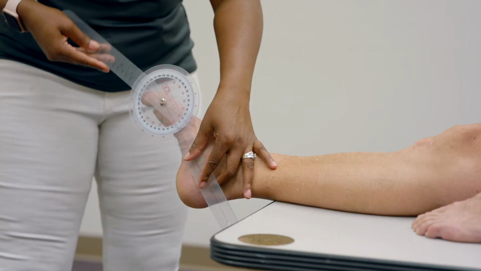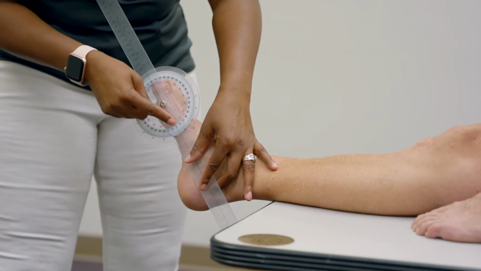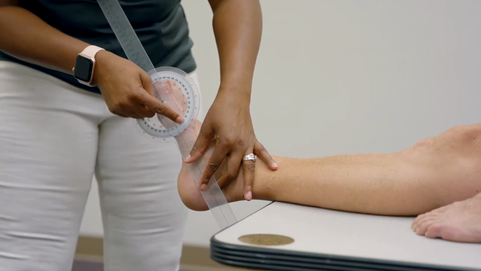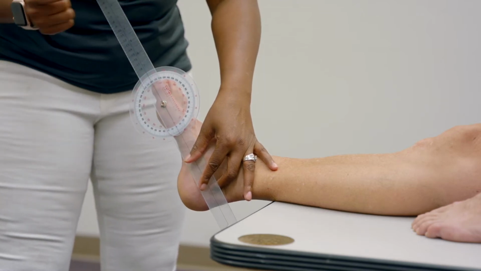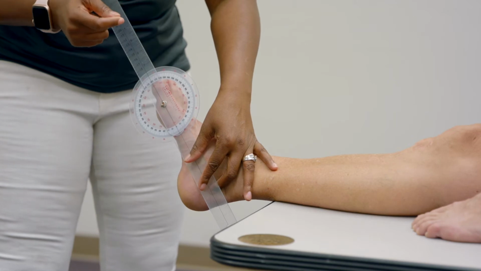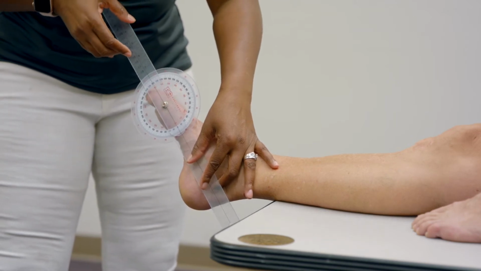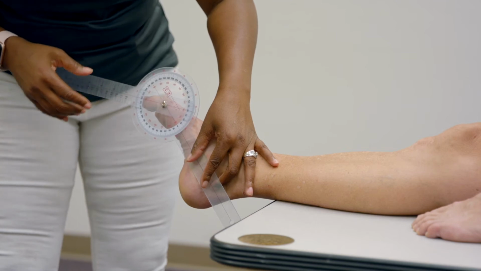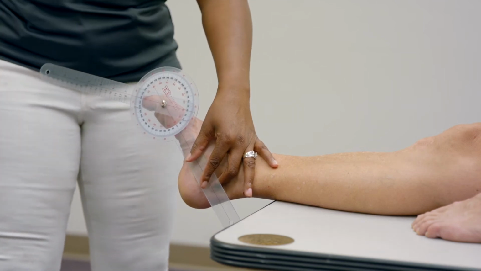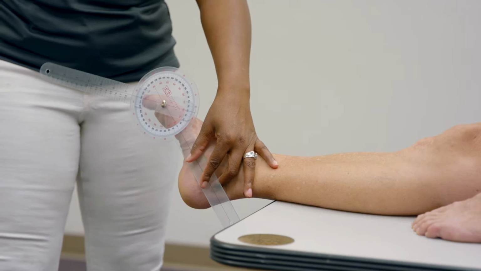So let's start over. If I'm starting at 0, I'm going to be looking at the black numbers on my dial to tell me how many degrees of motion this patient has for toe flexion. So go ahead and flex for me, patient. Great. And so this patient has approximately 40 degrees of toe flexion, okay?